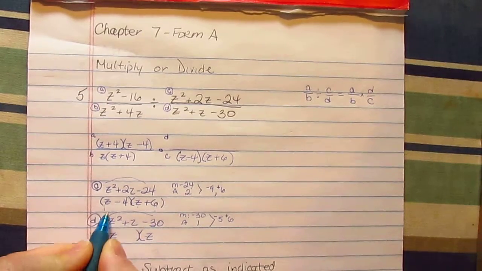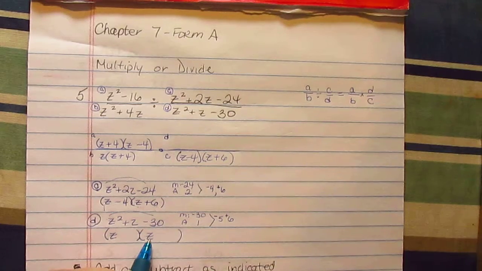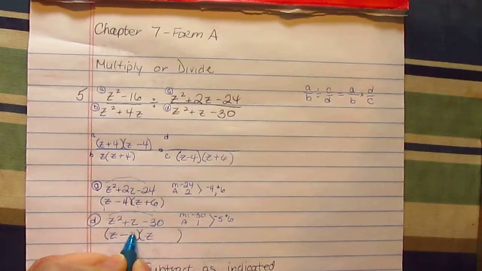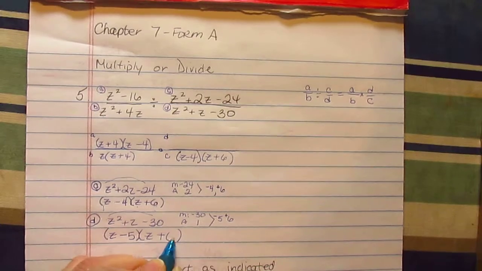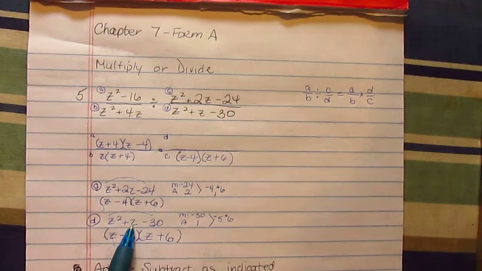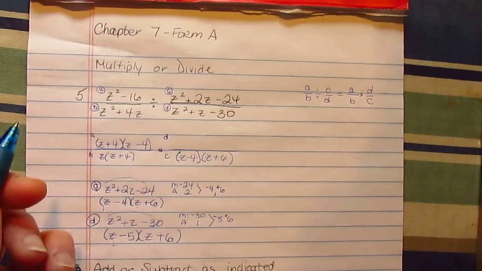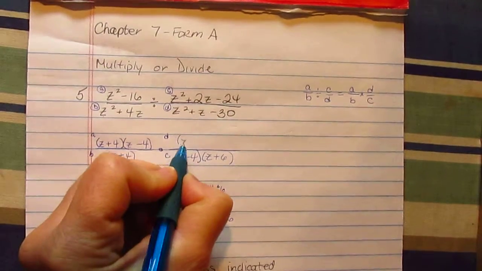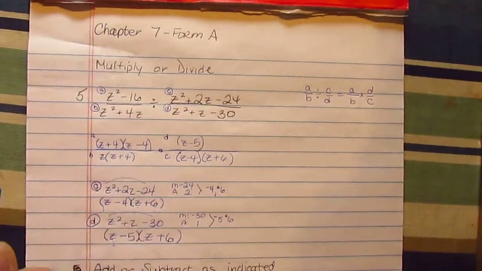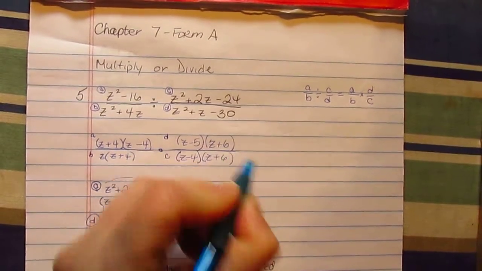Since the coefficient of Z squared equals 1, the only way I can get that is Z times Z. Negative 5 plus 6, this shortcut method, multiplies to negative 30. Negative 5Z plus 6Z equals plus 1Z. So I'm going to place that in position D. Z minus 5, Z plus 6.